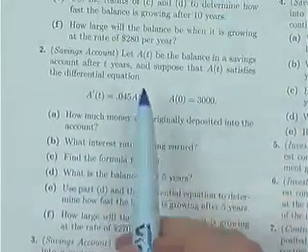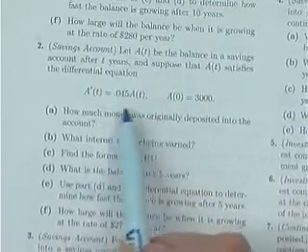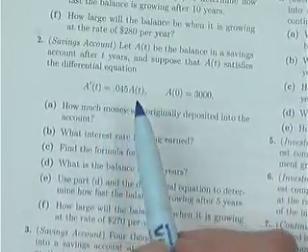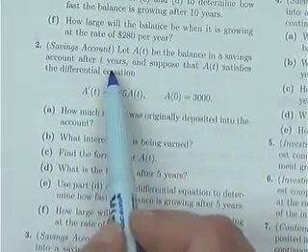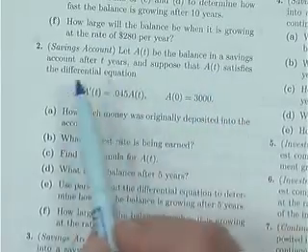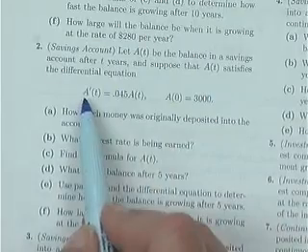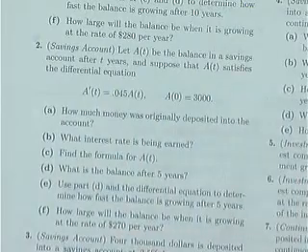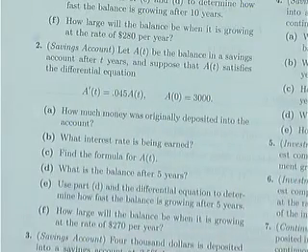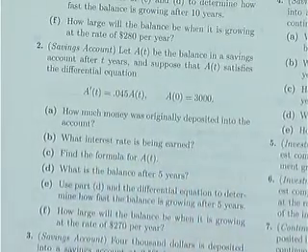Okay. All right, they're just going to use different symbols. They're using A's instead of P's. It's still the same problem. Don't let the letters change you around. They're going to use A for the balance in the savings account after T years, and suppose that A of T satisfies the differential equation: the derivative equals 0.045 A at T, and A sub 0 is 3,000. Okay, so if you want to just replace those with P's, that's perfectly great. How much money was originally deposited into the account?